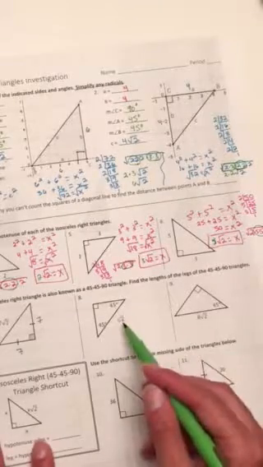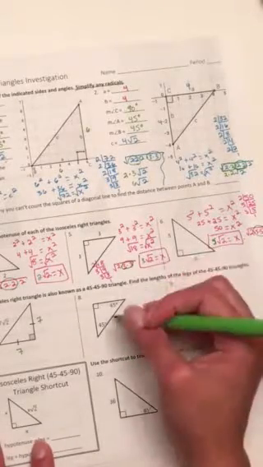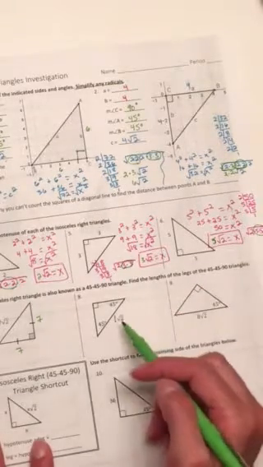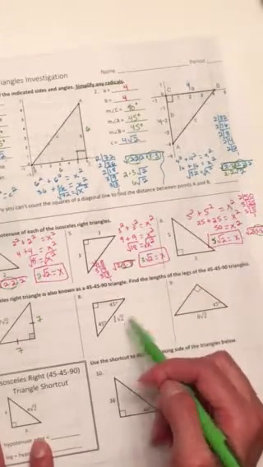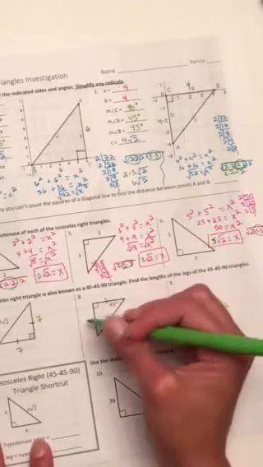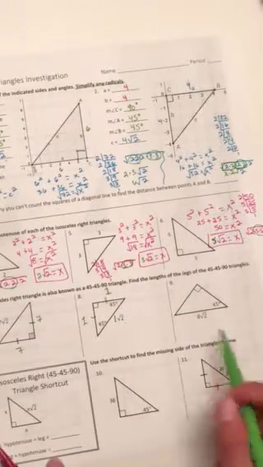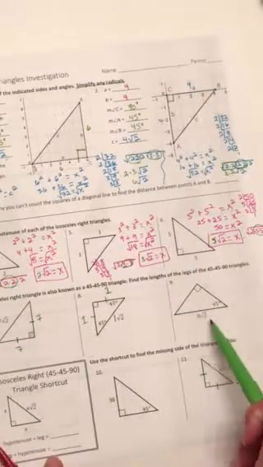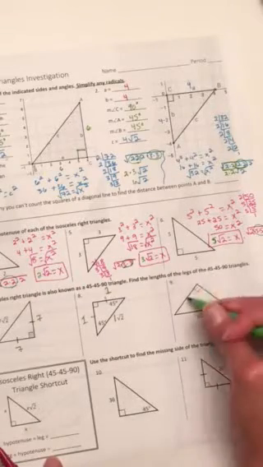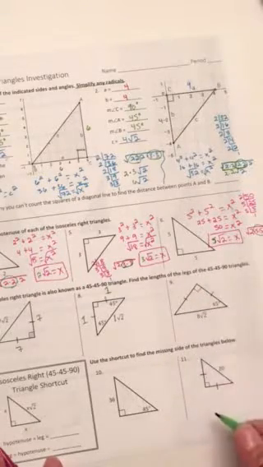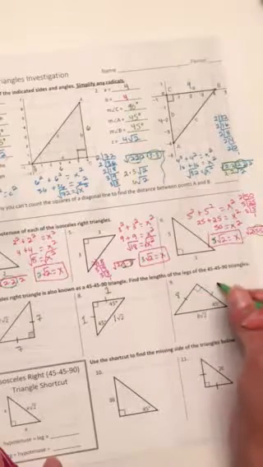Same thing over here. If I divide by radical 2, what's really in front of this radical? That's really just a 1. So that means that if the hypotenuse is 1 radical 2, both of my legs that are congruent are going to be 1. For number 9, if my hypotenuse is 8 radical 2, that means my legs, which are the same, are just going to be 8. Again, because this is a 45, 45, 90, it's a special right triangle. There's that special pattern there.